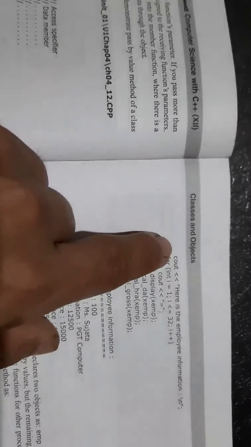Since it is private, we cannot access it directly. Similarly, using the string manipulation function, you are able to transfer the value from e name to emp name, then e designation to emp designation, and e salary to emp salary. After that the control comes back to the main function and executes the next step.